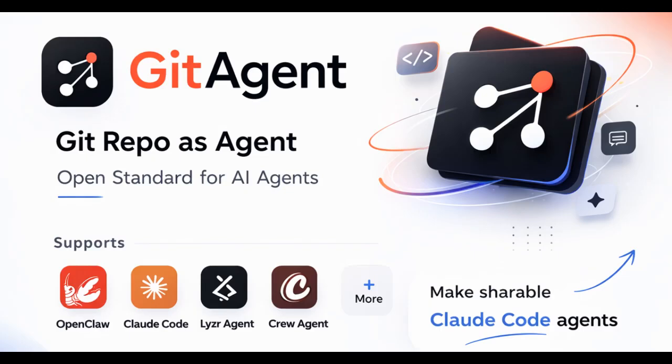The ecosystem of runtimes that implement the spec is essentially one team right now. The promise of an open standard is portability. Write one agent.yaml and run it anywhere. But that portability only exists if multiple runtimes adopt the spec. Today, that's a bet on the future.